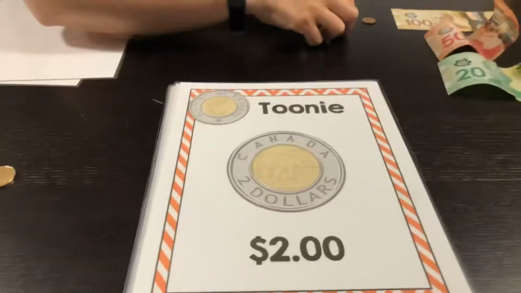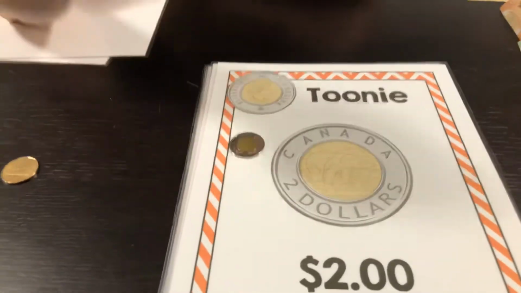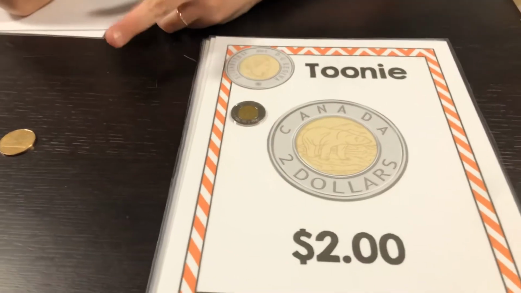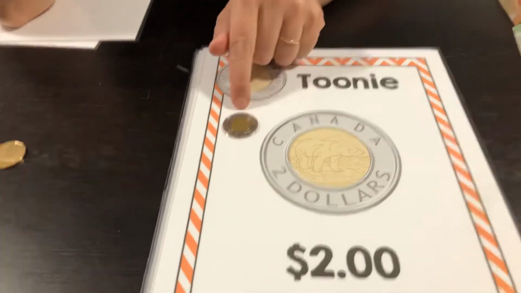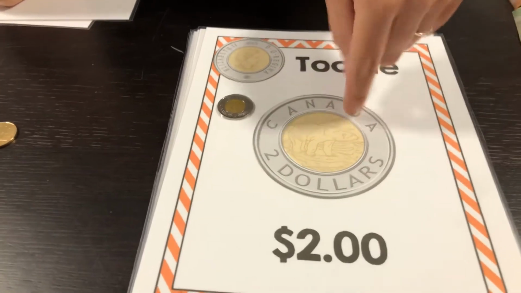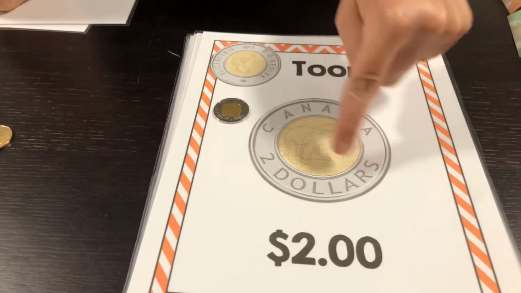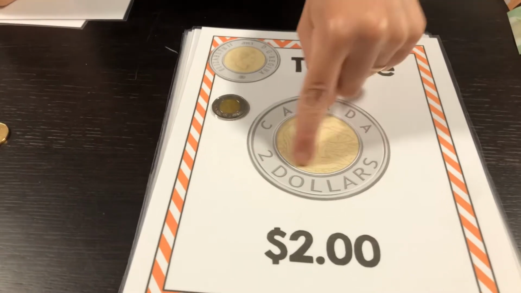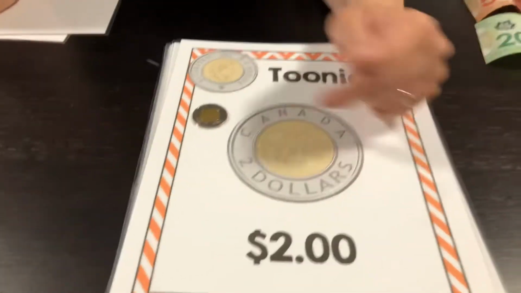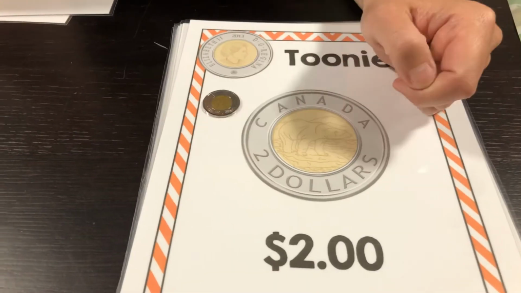Okay, so next we have a toonie. A toonie came out and got rid of a $2 bill, just like the loonie got rid of a dollar bill. This one is different than the loonie because it has the silver around and then the gold in the middle. Now, it's not real gold, but that's what it looks like, right? It's two-toned, so it's a little bit different.